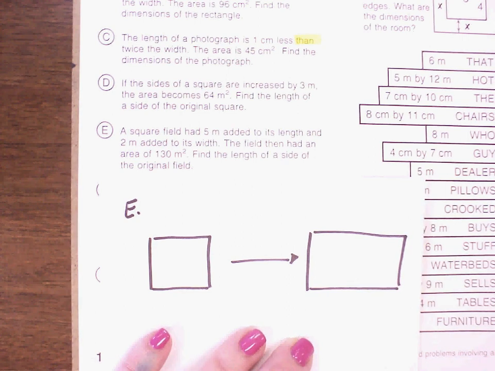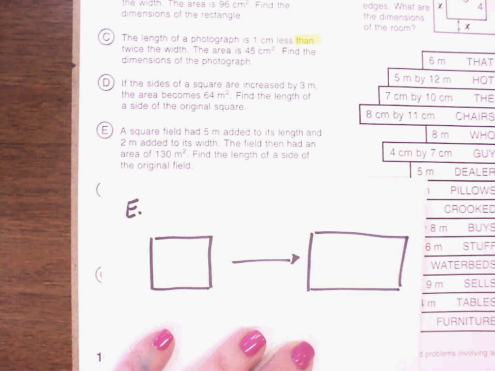Stop playing around over there. Are we done? Then we really should not be playing around. All right, let's start.